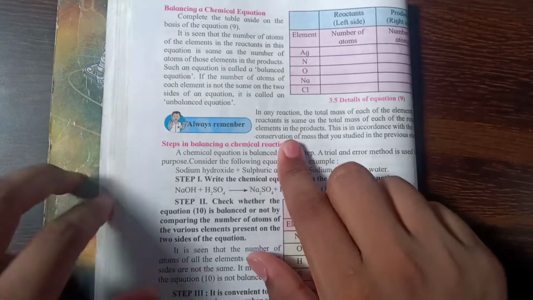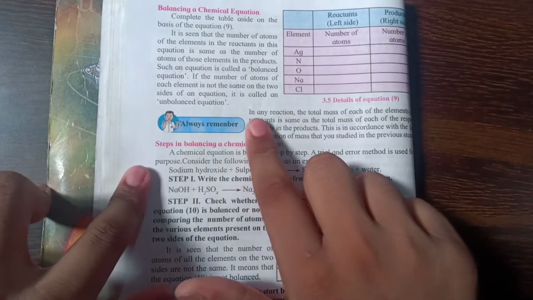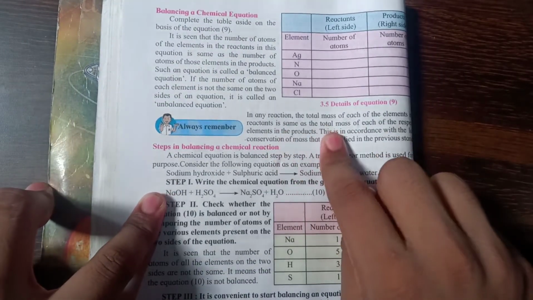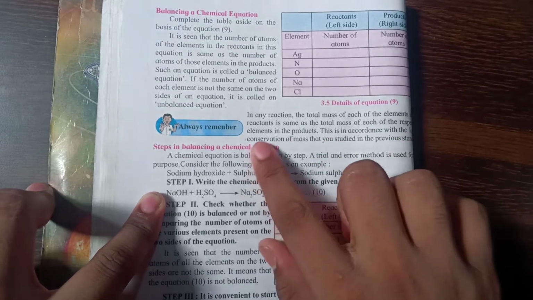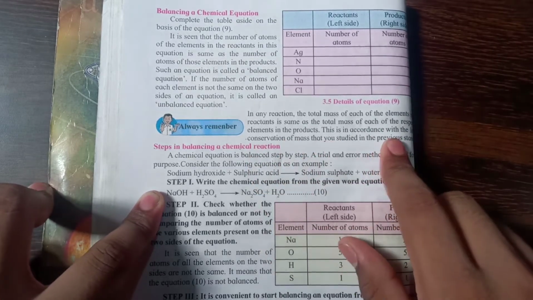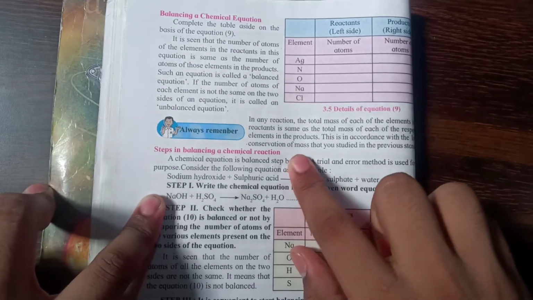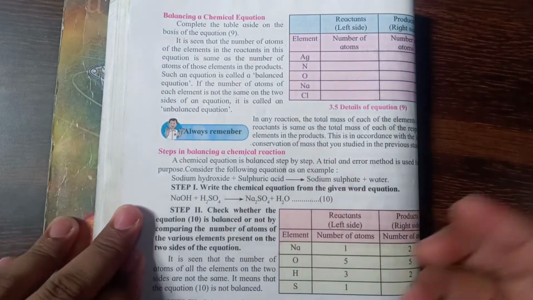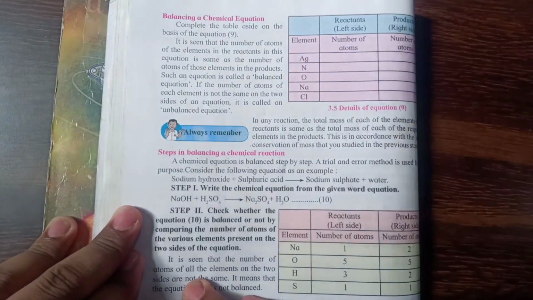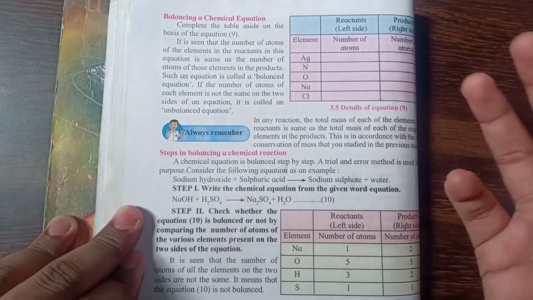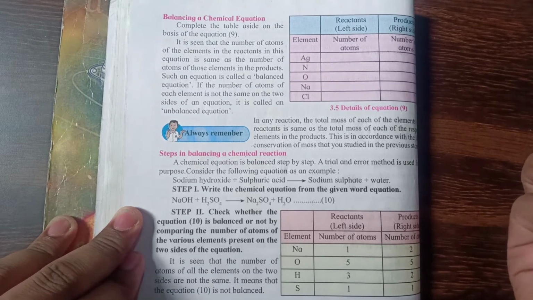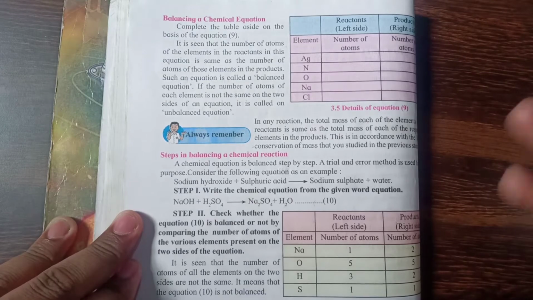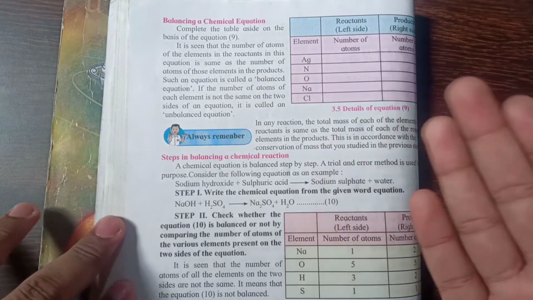Now let us move on. What we have to remember is that in any reaction the total mass of each element in the reactants is the same as the total mass of each of the respective elements in the products. This is in accordance with the law of conservation of mass that you studied in the previous standard. Means the total mass of elements on the product side is equal to the total mass of elements on the reactant side, and this is taken from the law of conservation of mass which we had studied in the 9th standard.